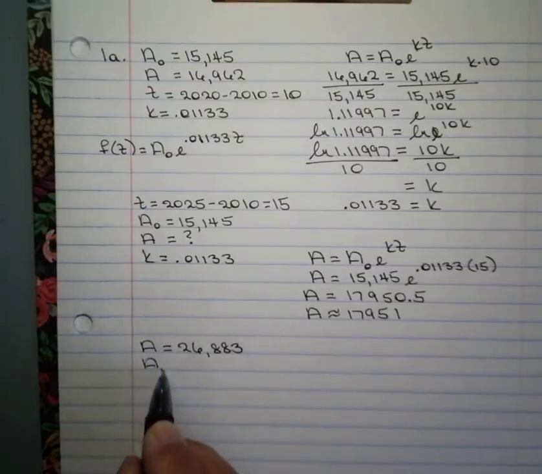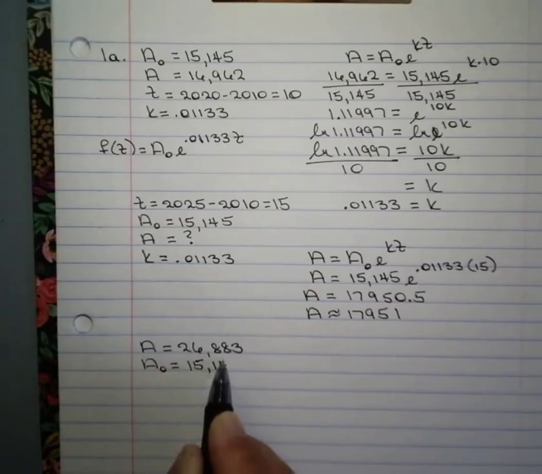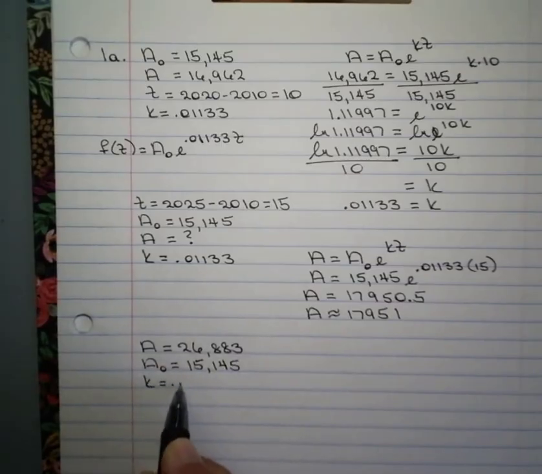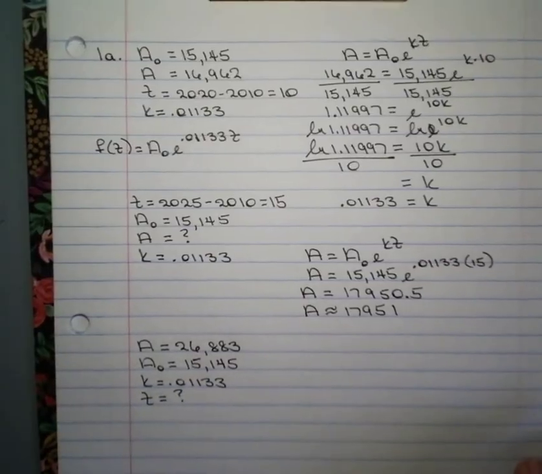I know the beginning number. The beginning amount is what it always has been set to be. It's 15,145. I know K. I know the growth rate because I calculated that. The only thing I don't know is time. Time this time is my unknown. They said, what year is it going to reach that?